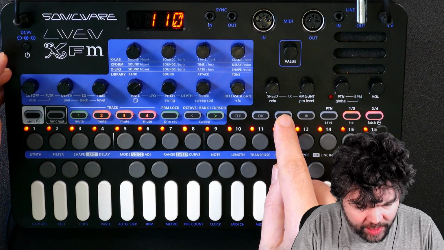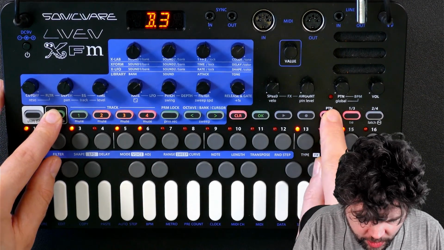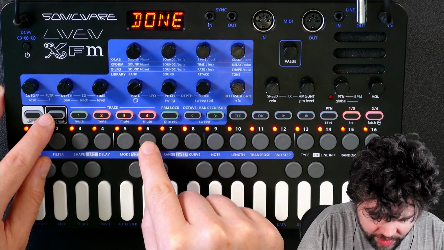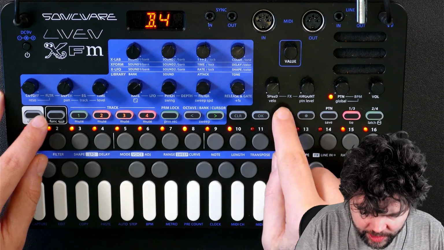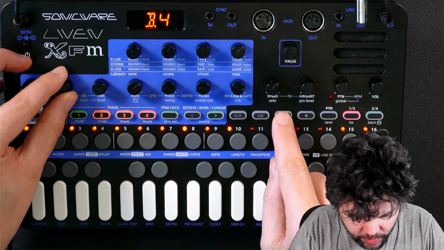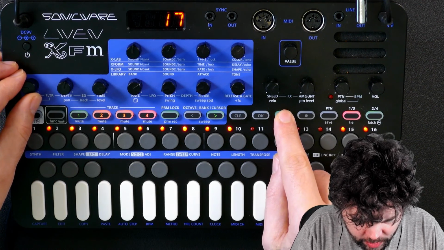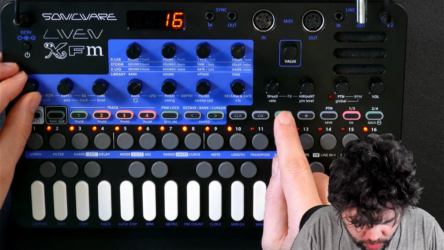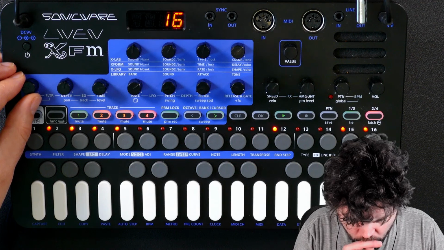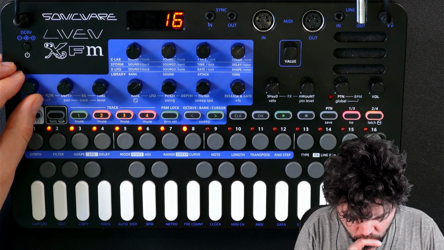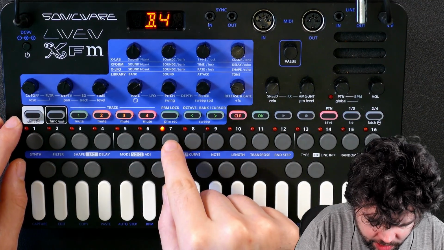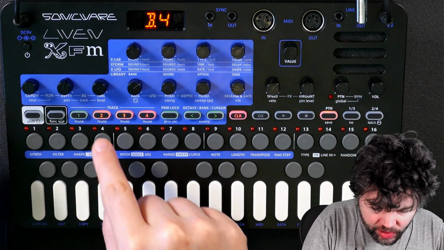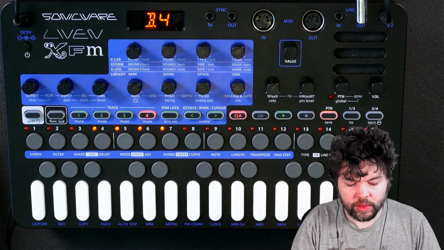I think the filter on the pad is probably fine. So let's save that one. Let's load the fourth one, let's listen. So let's turn the filter down a little. Okay, I think that works. So let's save that. And now let's pattern chain the B section and listen.